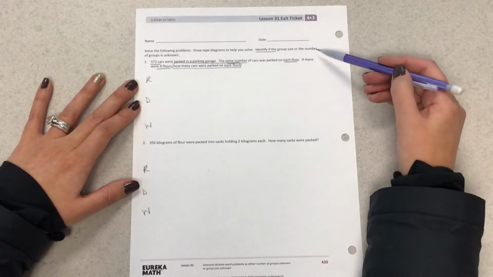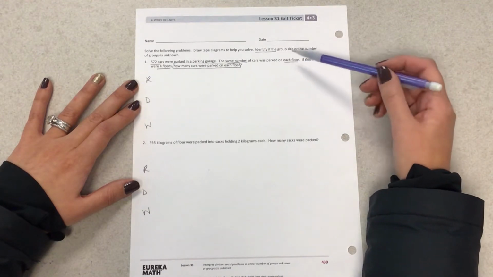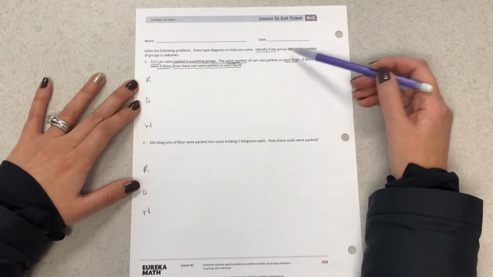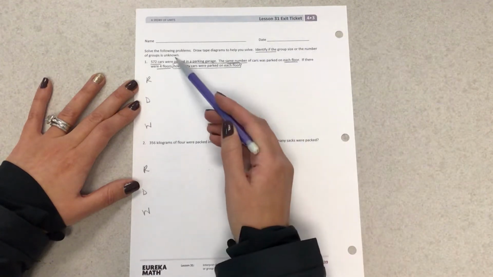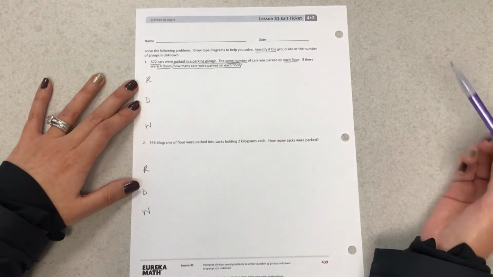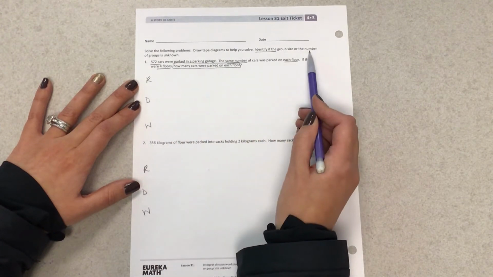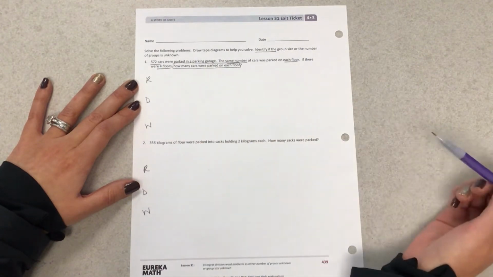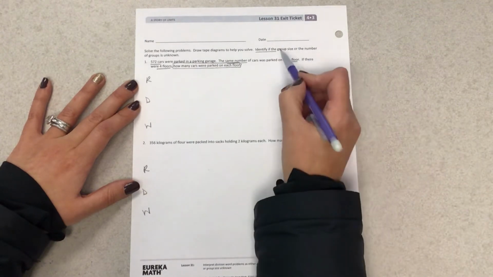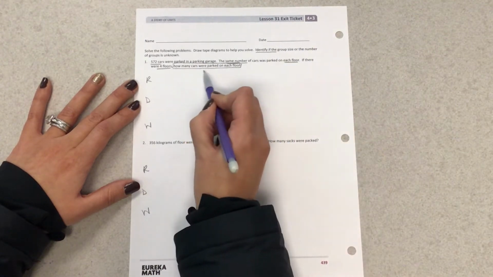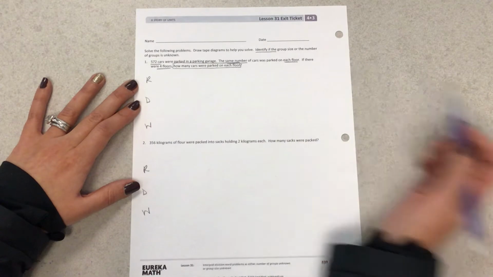So already I am trying to decide, am I identifying the group size or the number of groups that's unknown? Well, I can see that there were 4 floors. That tells me my number of groups. So the unknown part would be the group size. How many were on each floor?